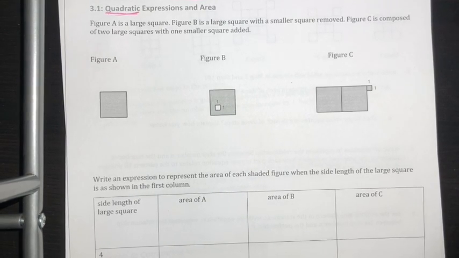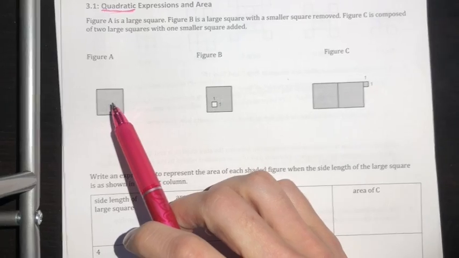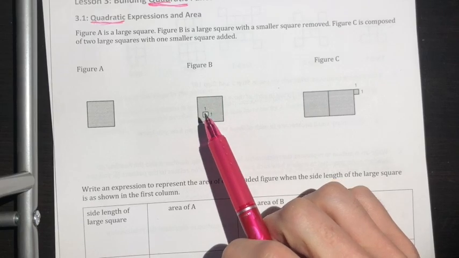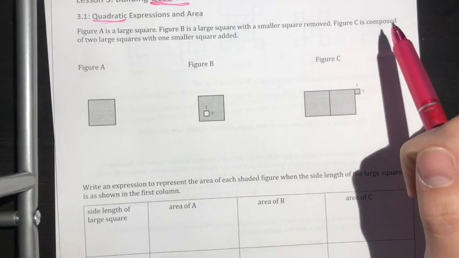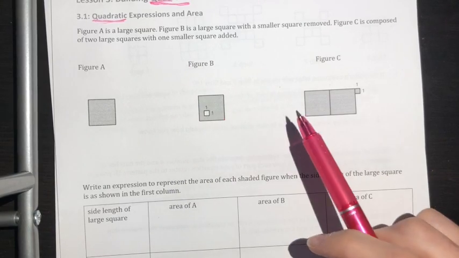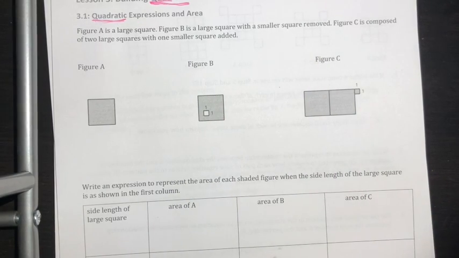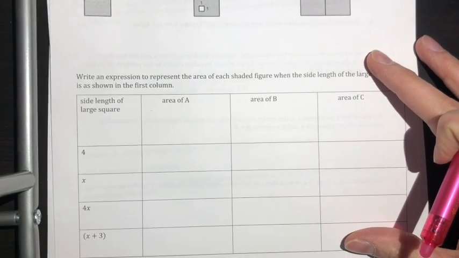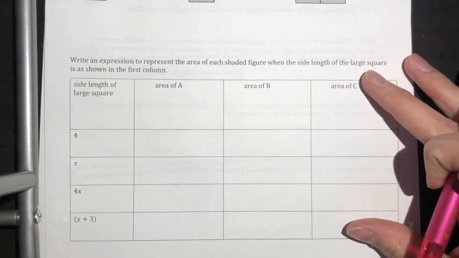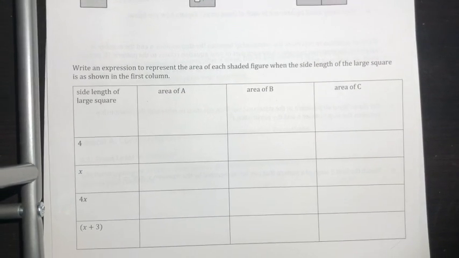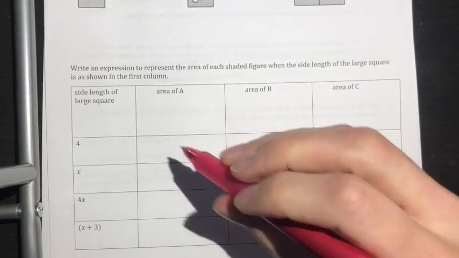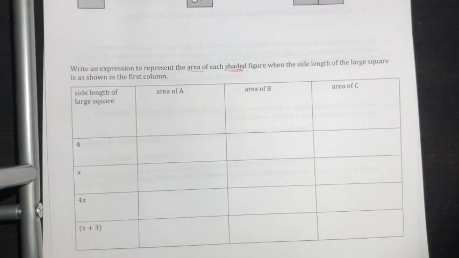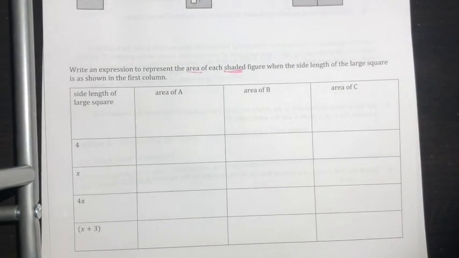But basically, we have 3 figures. Figure A is a large square. And figure B is a large square with a smaller square removed. And figure C is composed of 2 large squares and 1 smaller square added. So I want you to take some time to try to fill out whatever you can of this table. Some of it should be easy, and some of it will be difficult, and some you may not be able to do. But write an expression to represent the area of each shaded figure. So not the white taking out bits, just the shaded parts.